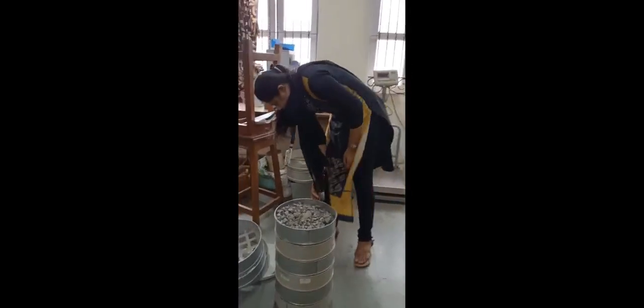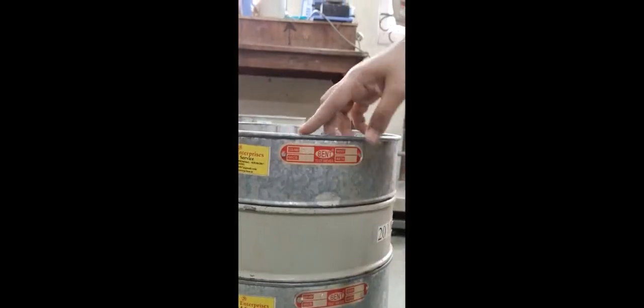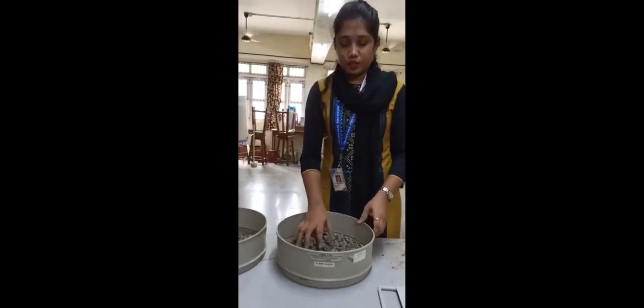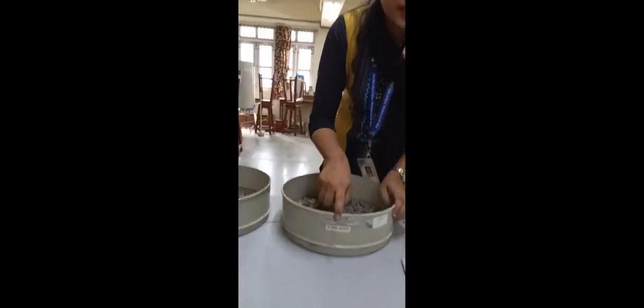Okay, after sieving, remove the sieve and a cross sieve, then write it. On a sieve number, as you can see over here, this is sieve 25 and you can see the aggregate. We have taken 10 mm sieve.